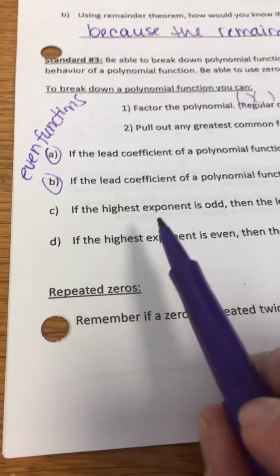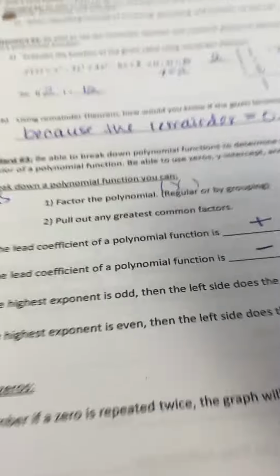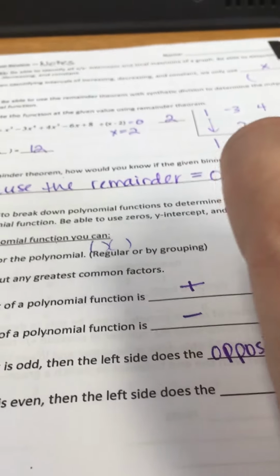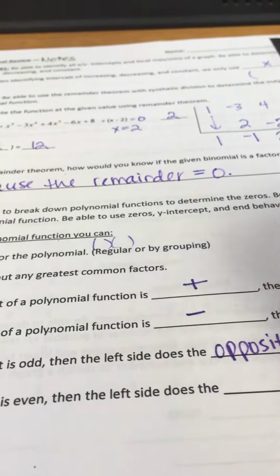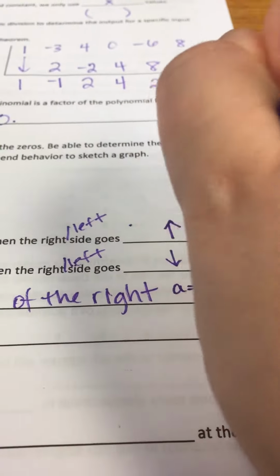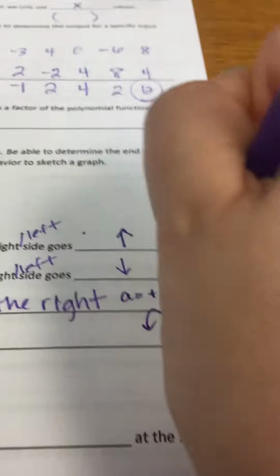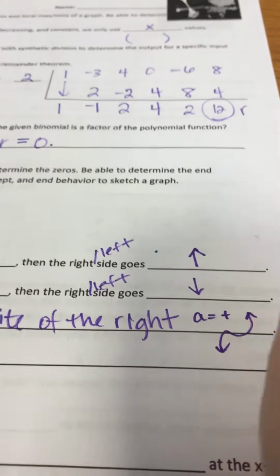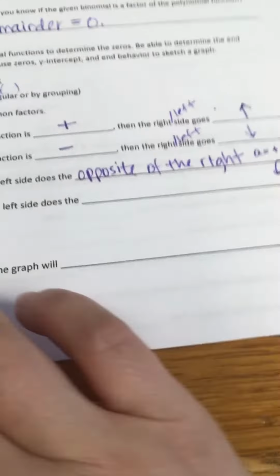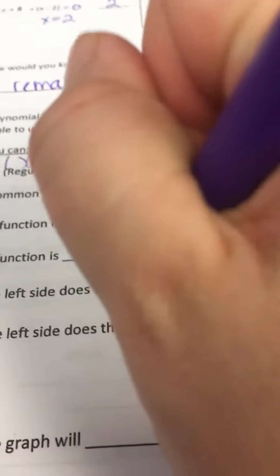Alright, so if the highest exponent is odd, then the left side does the opposite of the right. Okay, so if A is positive, it'll go like that. If A is negative, it will reverse. So if the leading coefficient is positive or negative, they're going to flip-flop. If the highest exponent is even, the left side does the same. So I just talked about that as the right.